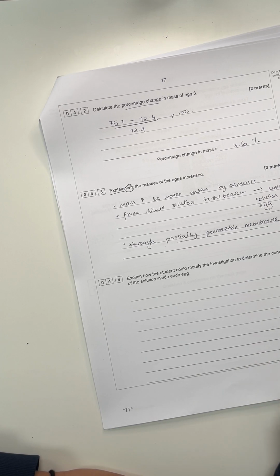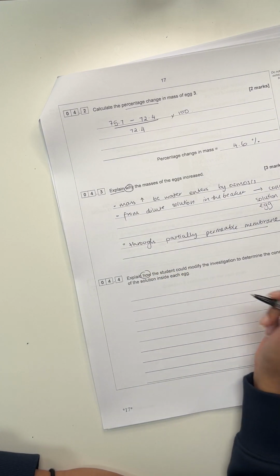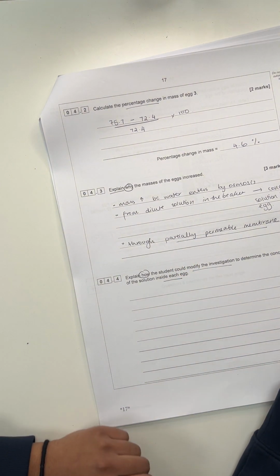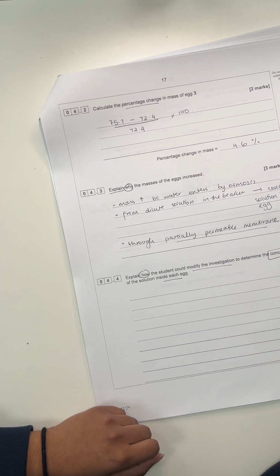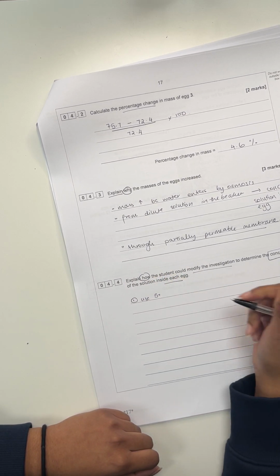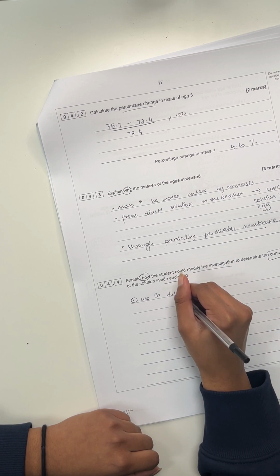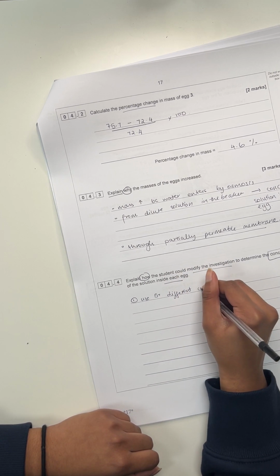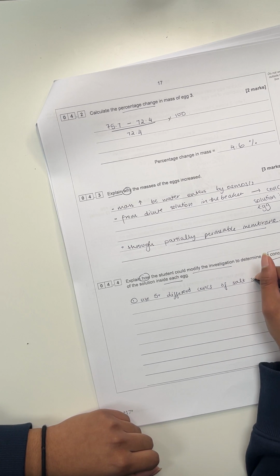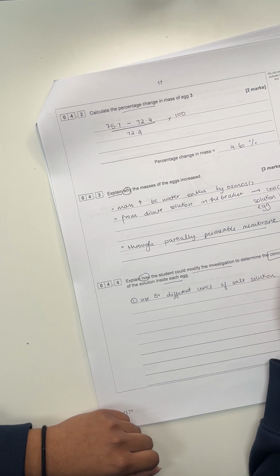And the last one is explain how the student could modify the investigation to determine the concentration of the solution inside each egg. So he wants to determine concentration, right? So you need to think about how they can go around doing that. So one way would be to use more than 5 different concentrations of salt solution in the beakers.